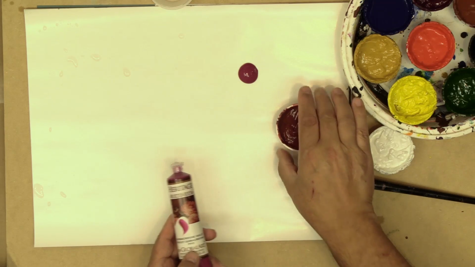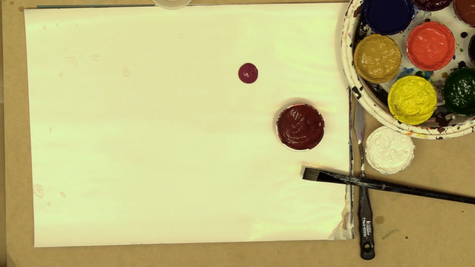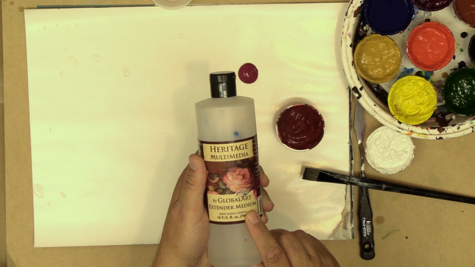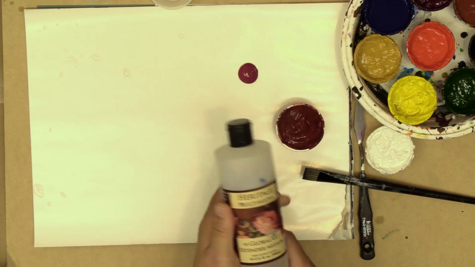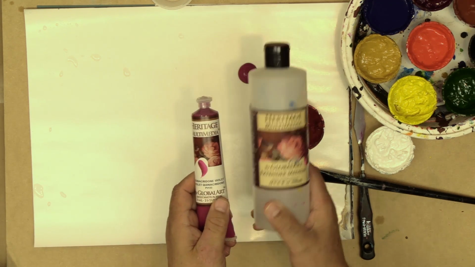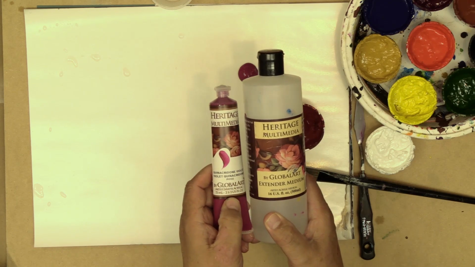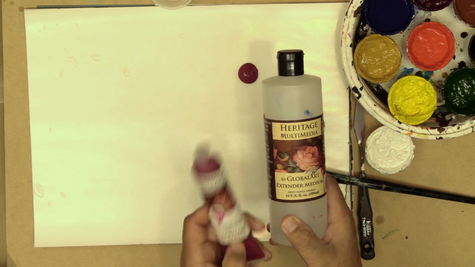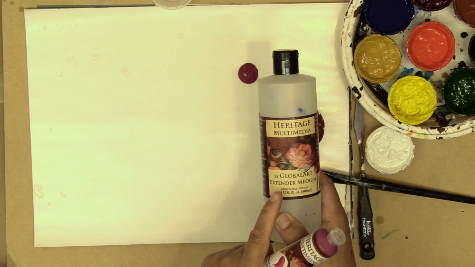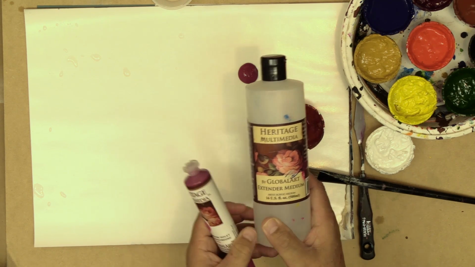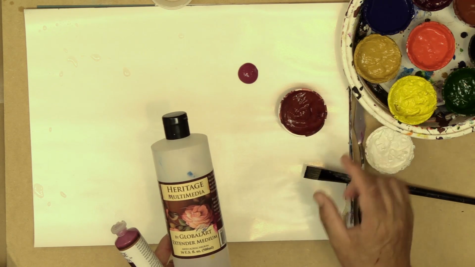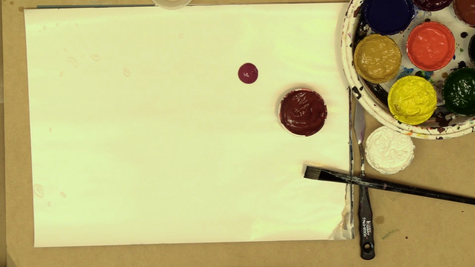In these containers here, I've mixed in a little bit of the extender medium, and I'll grab that here. This is just a regular Global Arts extender medium. This is formulated for this particular paint, so don't go buy this and think you can use it with other acrylics. This is made for these two to work together. This slows down the drying time. As a matter of fact, you can add some of this to the paint like I do here in this particular container, and slow the drying down to several hours to a couple of days.